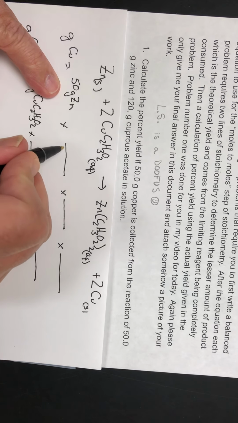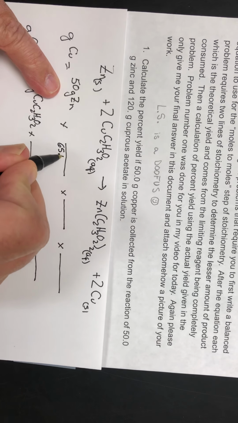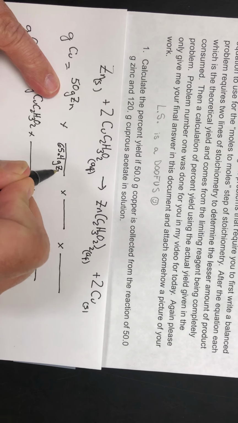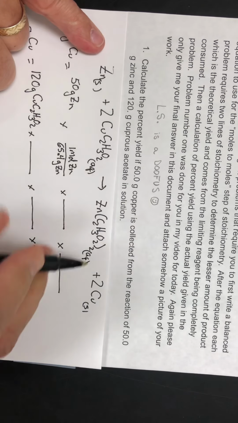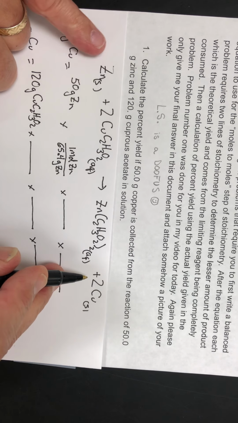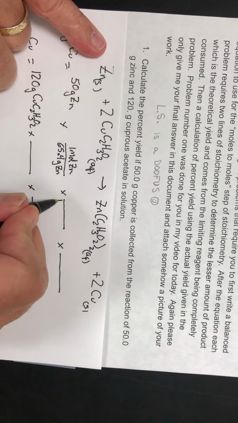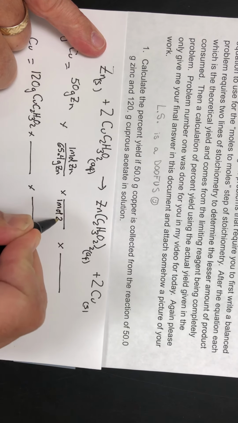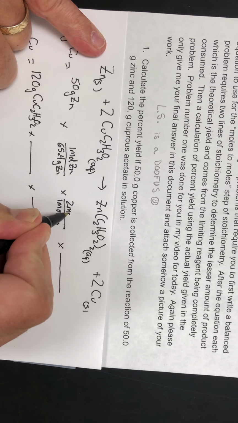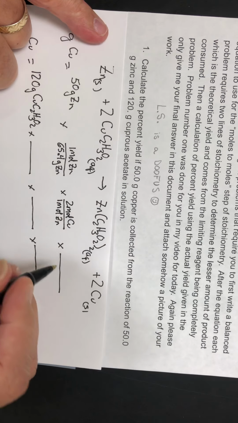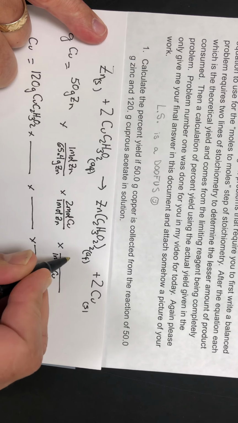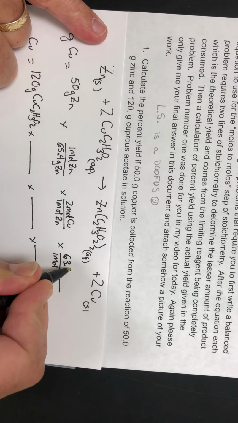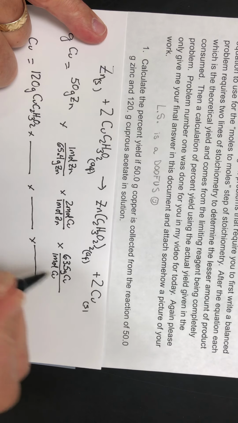Into moles, moles to moles, out of moles. From the periodic table, 65.4 grams of zinc is 1 mole of zinc. And my balanced equation says 1 mole of zinc makes 2 moles of copper. And then out of moles, 1 mole of copper is 63.5 grams of copper.